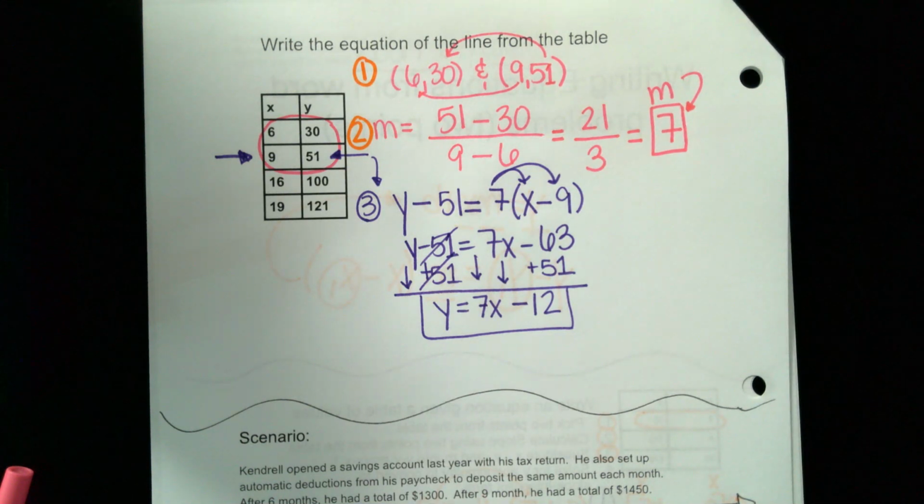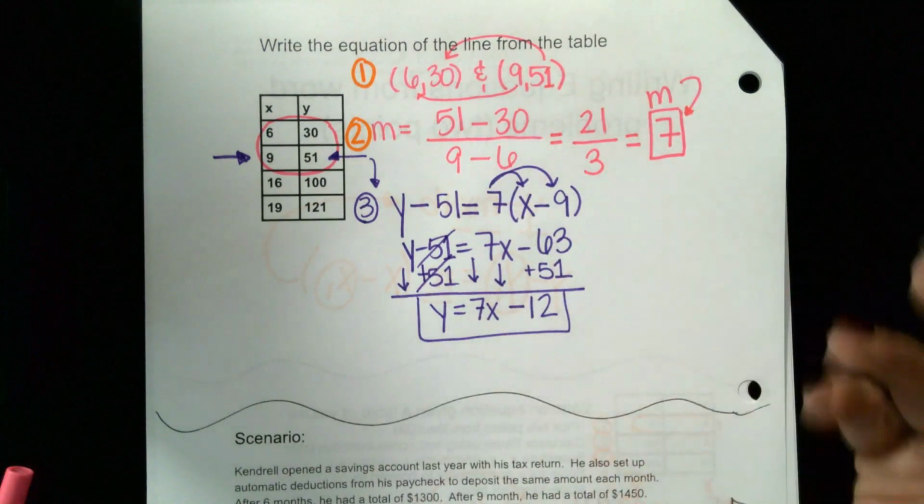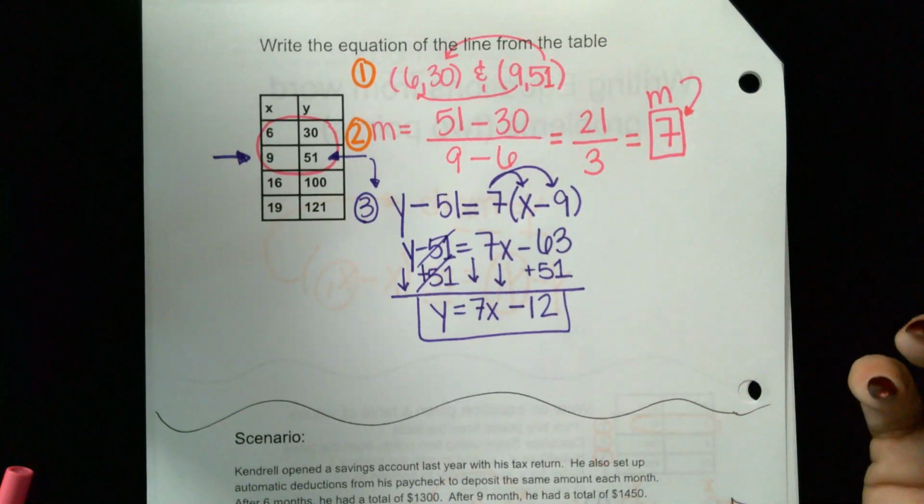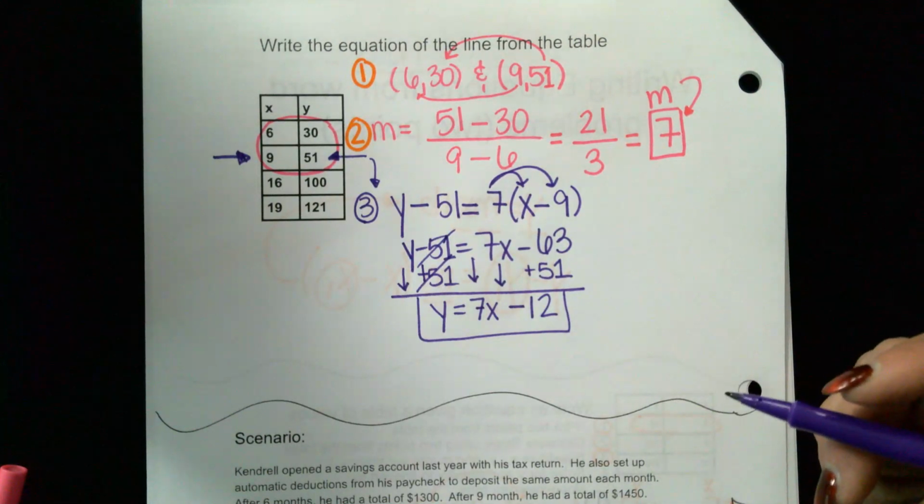It would still work. Like if you guys wanted to do, once you found slope, y equals mx plus b, find b and then write the equation, it would still work out to be the same. I promise you it would.